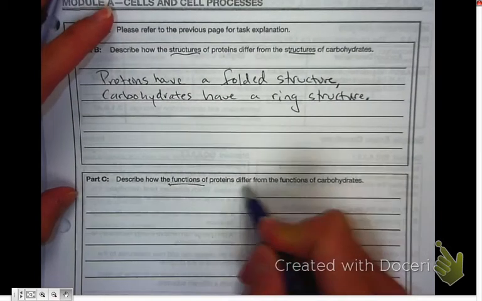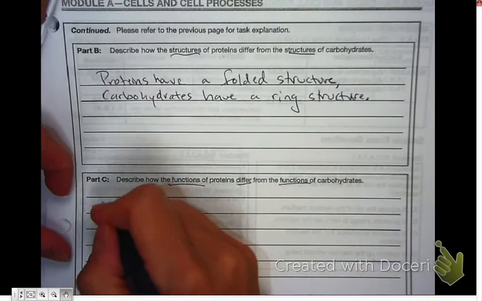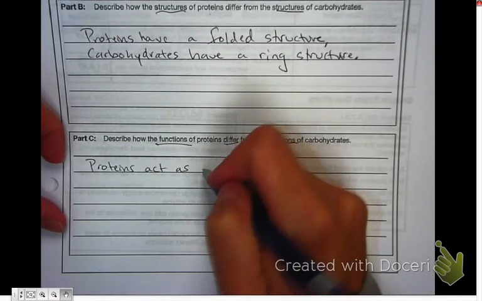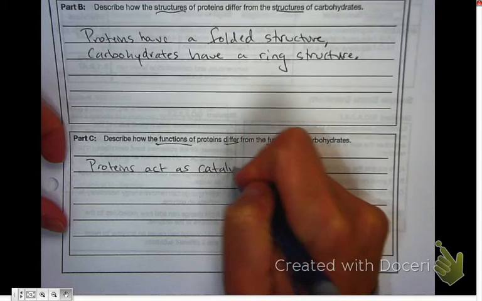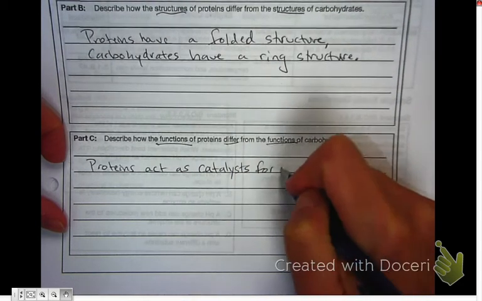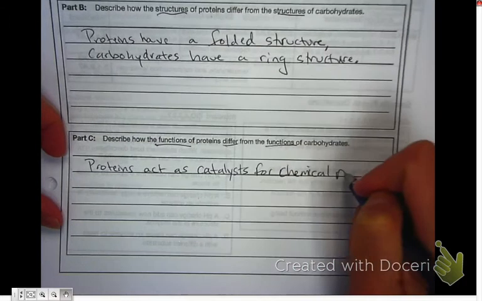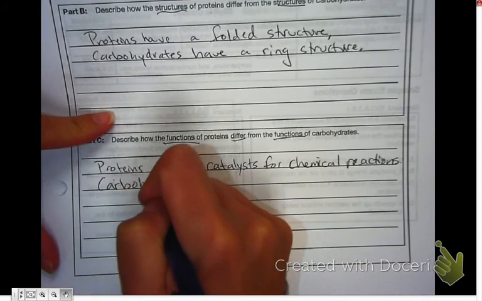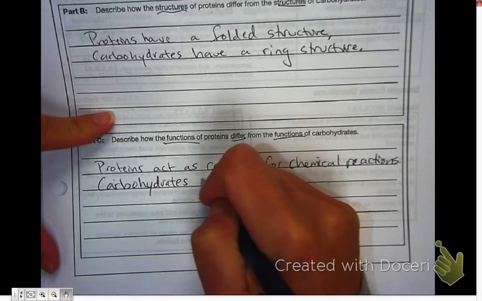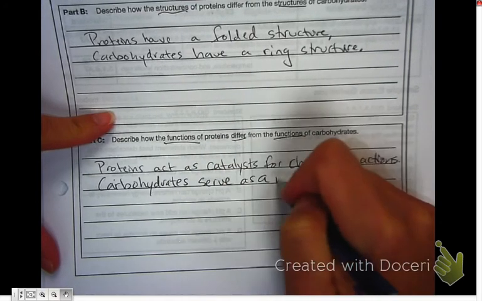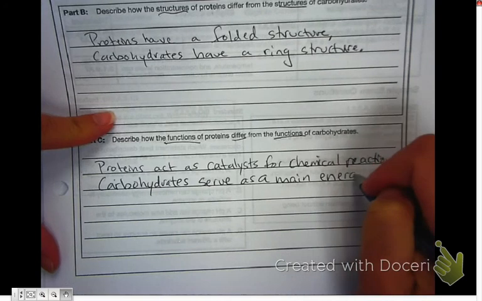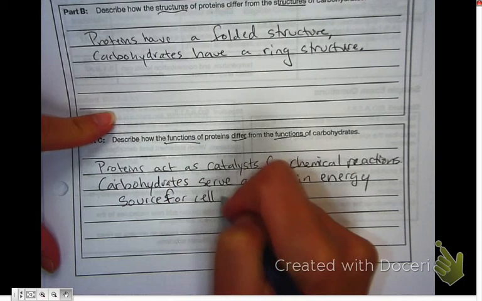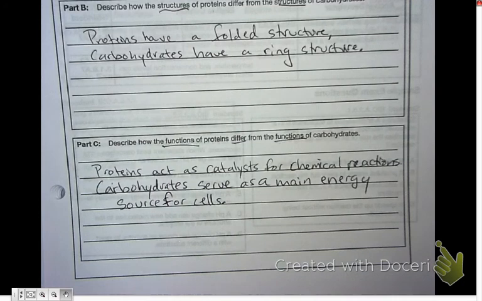Describe how the functions of proteins differ from the functions of carbohydrates. Proteins act as catalysts for chemical reactions, and we're talking about proteins in the form of enzymes. Carbohydrates serve as a main energy source for cells. And we're talking about glucose there. Short, sweet, but correct.